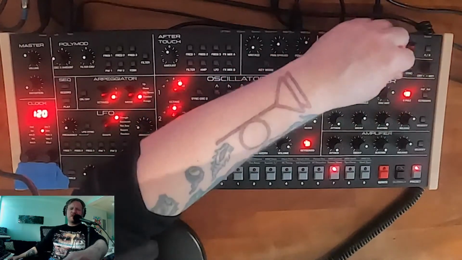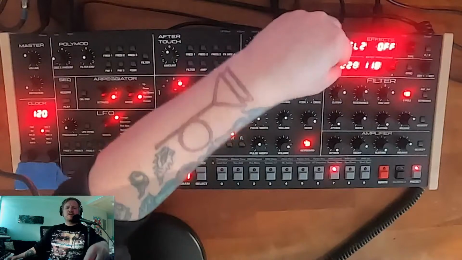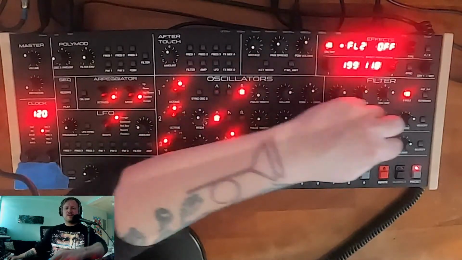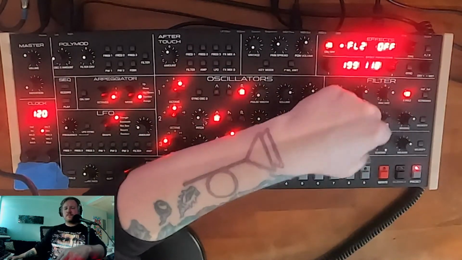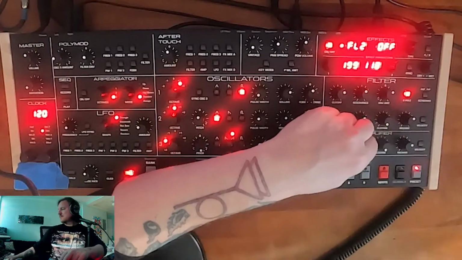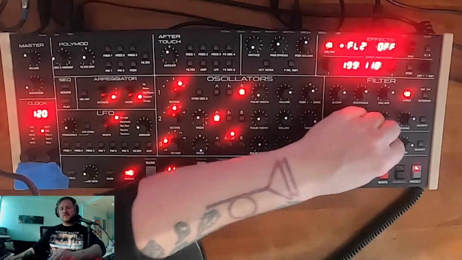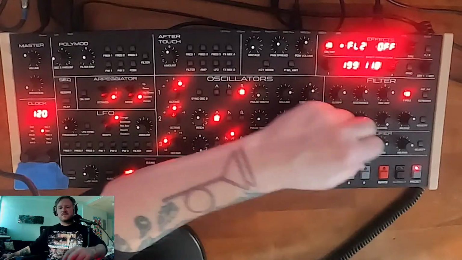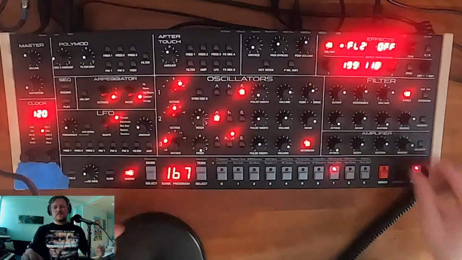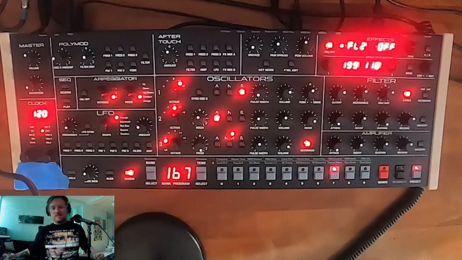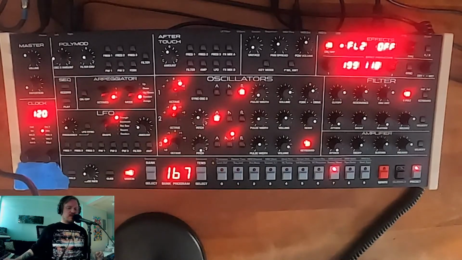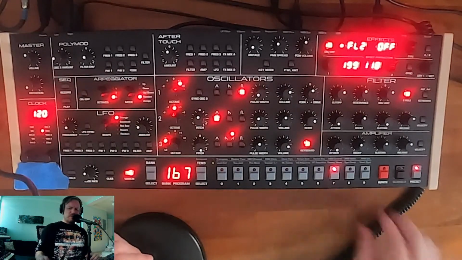Yeah, it sounded really good up there. Nice, like a weird little industrial snare type thing or something. I don't know.